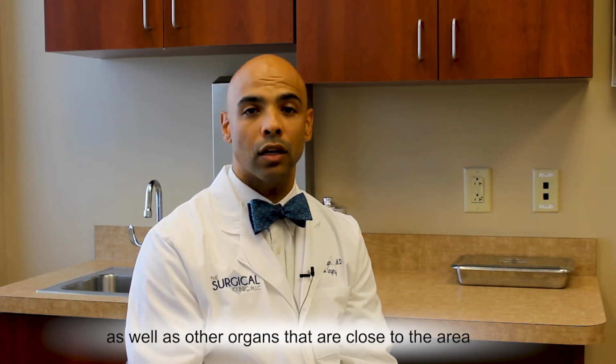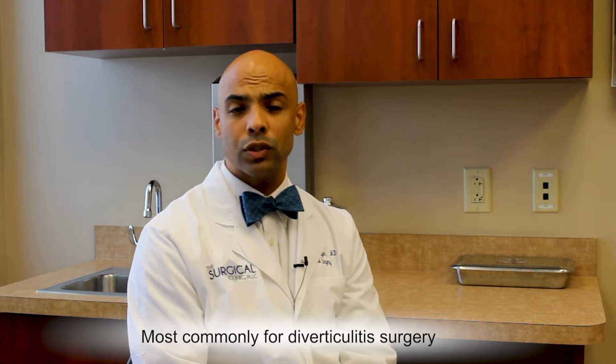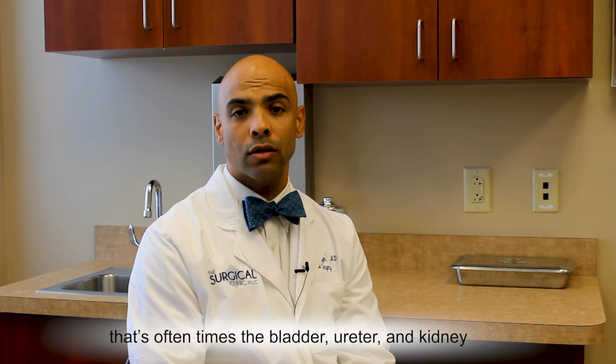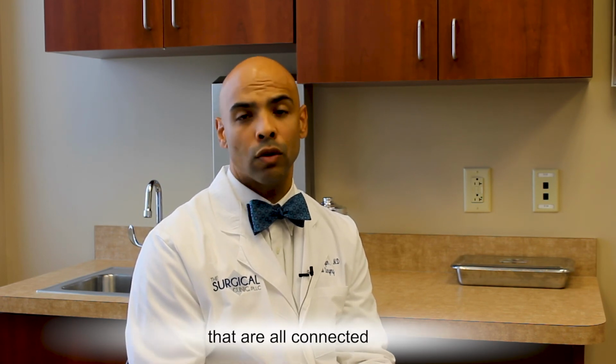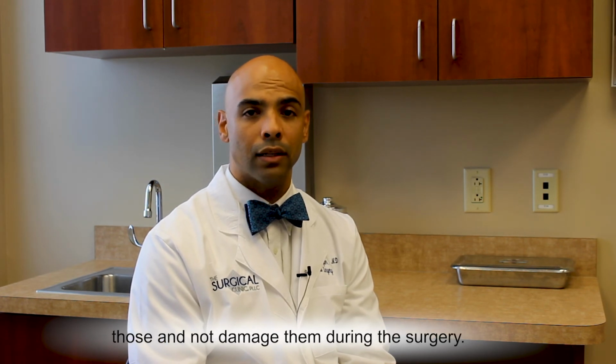When we perform the surgery, we have to be very mindful of the other intestine, as well as other organs that are close to the area where we're performing the surgery. Most commonly for diverticulitis surgery, that's oftentimes the bladder, ureter, and kidney that are all connected. And so we have to be very careful to protect those and not damage them during the surgery.